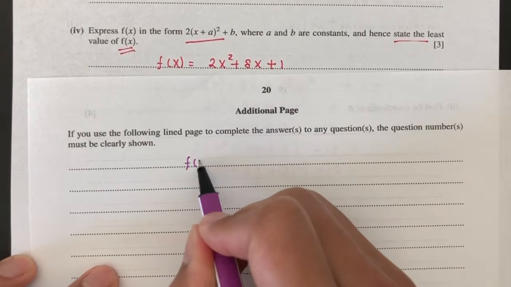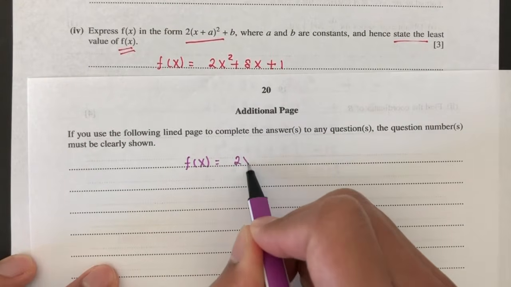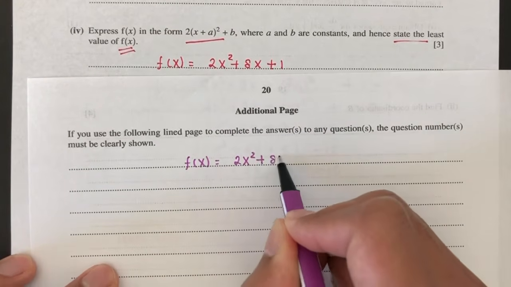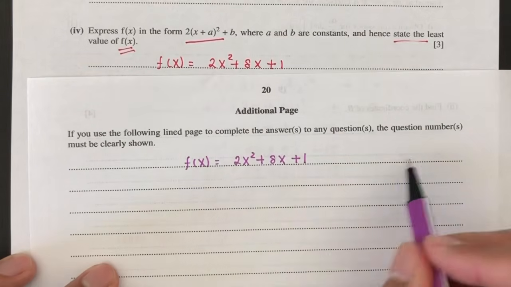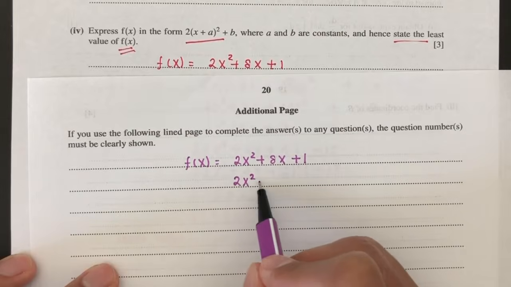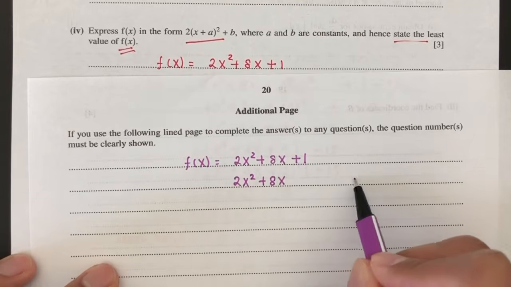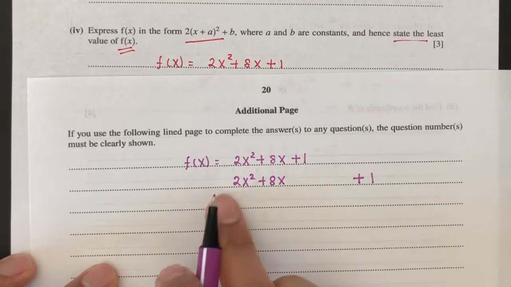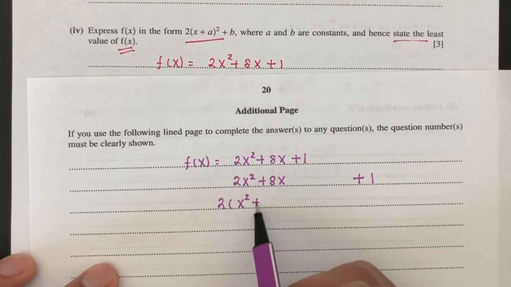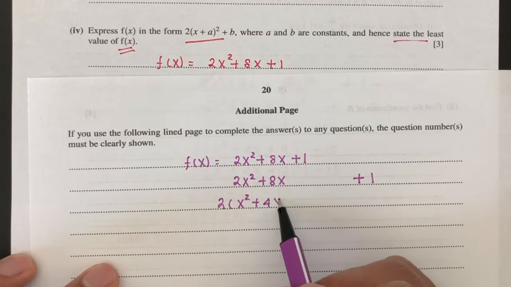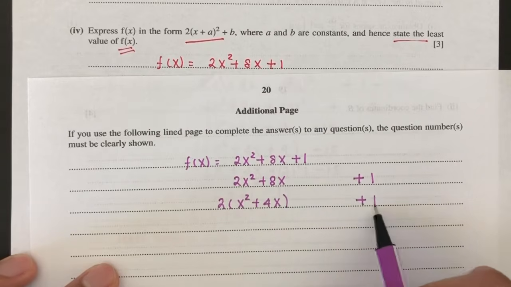So f of x is equal to 2x squared plus 8x plus 1. The first thing I do is I separate this one, leave some space, so 2x squared plus 8x, space, plus 1. Now we have 2 as common. Let's take out 2. You have 2 bracket x squared plus 4x, bracket, plus 1.